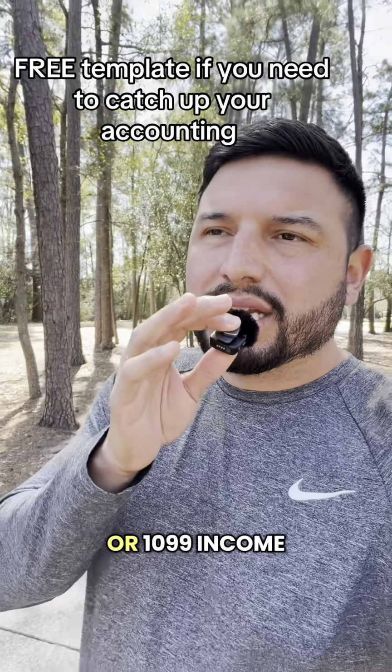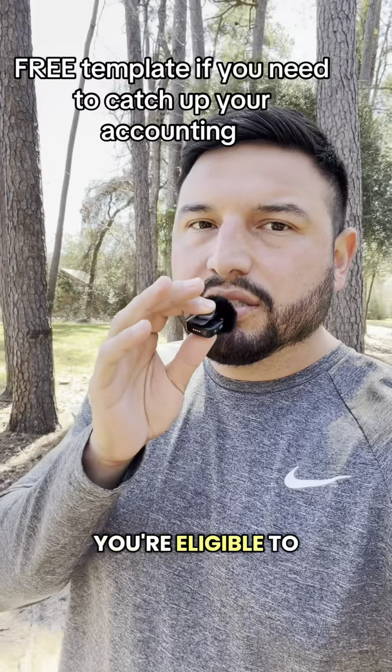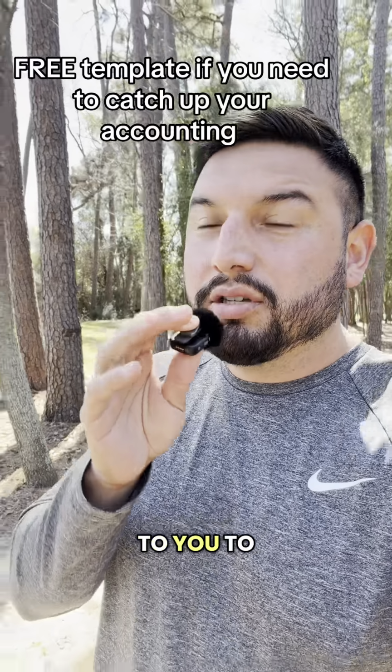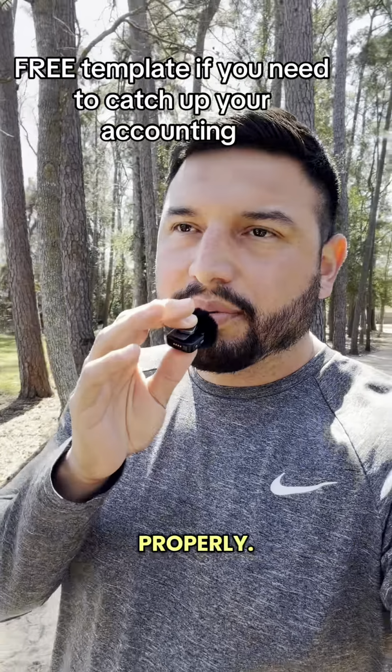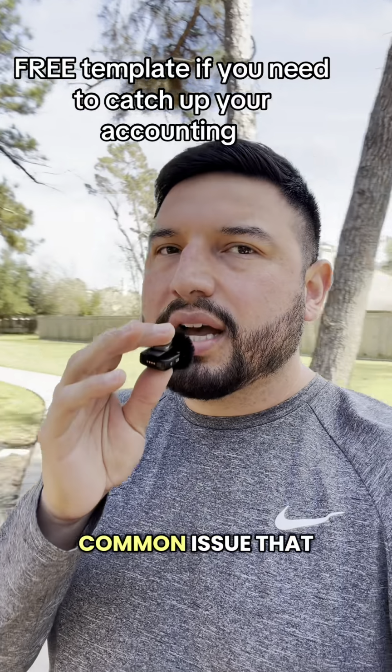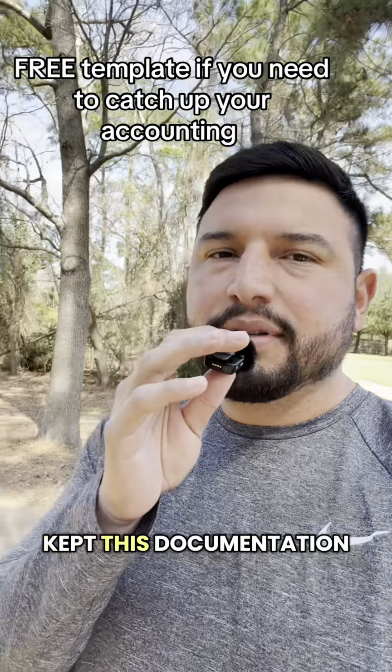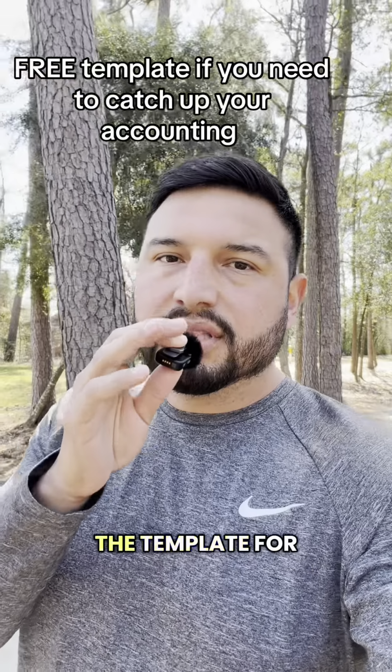If you had a side gig or 1099 income in 2025, you're eligible to deduct business expenses, but it's up to you to actually document those properly. There's a lot of people with side gigs now, so it's a common issue that we run across that they haven't kept this documentation throughout the year. So I built a template for you guys to use.